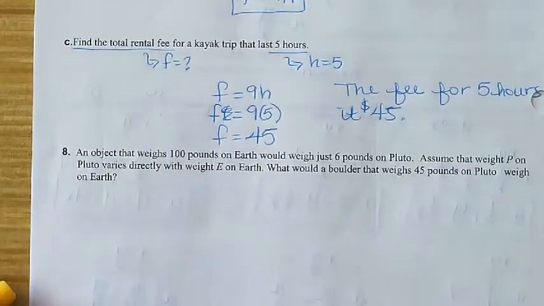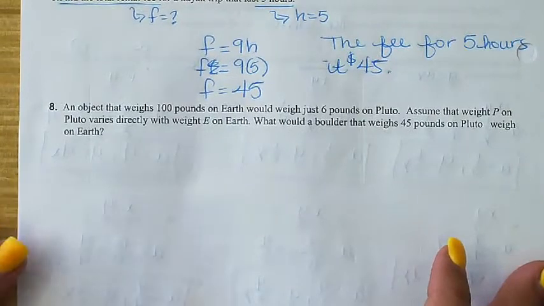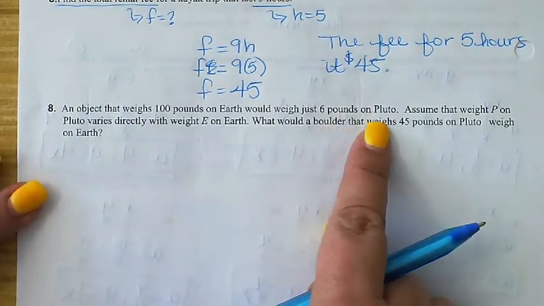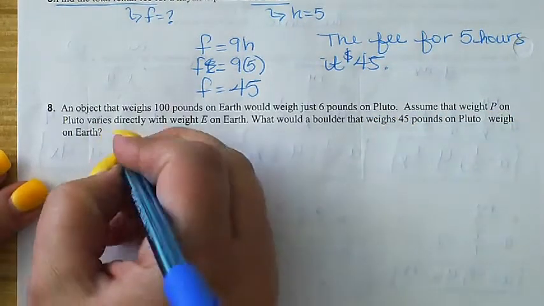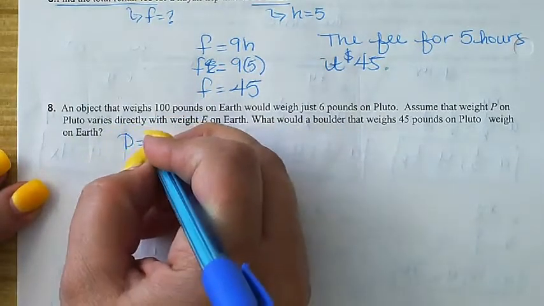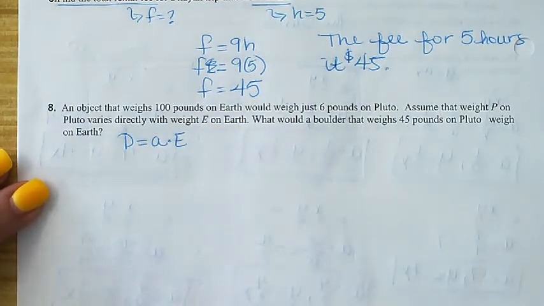All right, let's try this one. Last one. So it says here, an object that weighs 100 pounds on Earth would weigh just 6 pounds on Pluto. Assume that the weight P on Pluto varies directly, so some A value, with the weight on Earth.